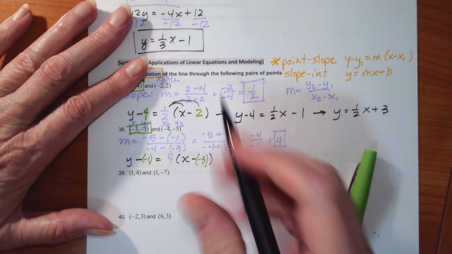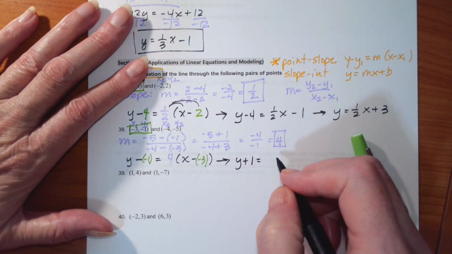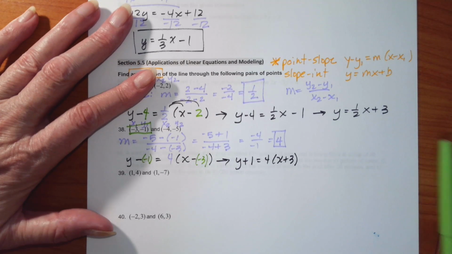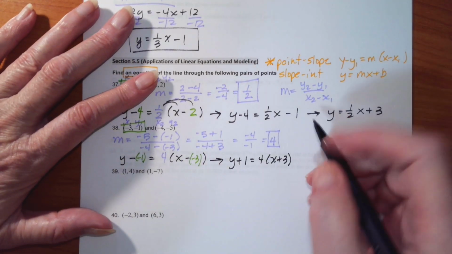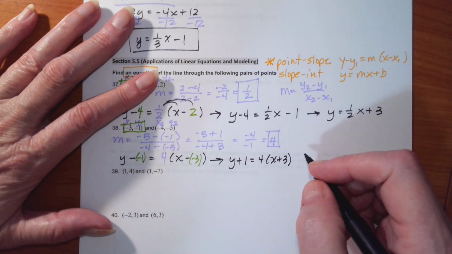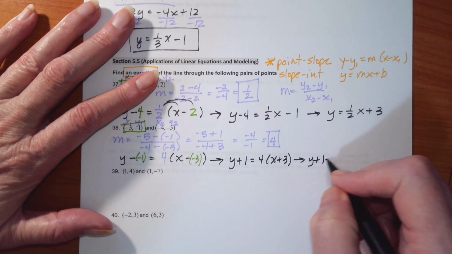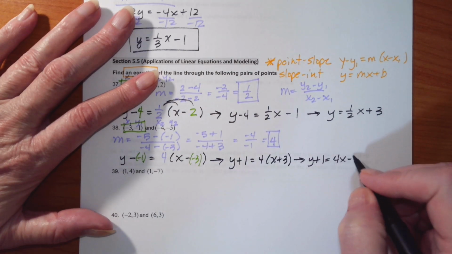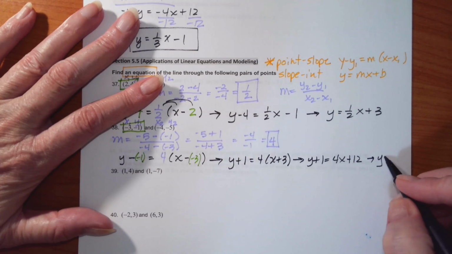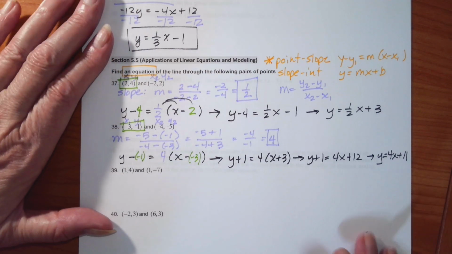So just to clean it up a little bit, this becomes y plus 1 is equal to 4 times x plus 3. So if you continue on with this, this becomes y plus 1 equals 4x plus 12. Subtract 1 from both sides and you get y equals 4x plus 11.